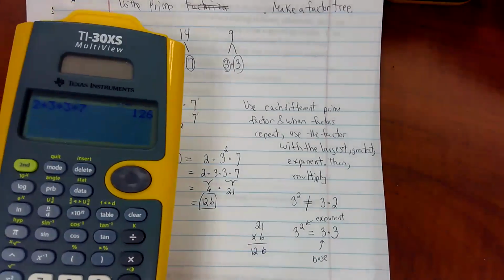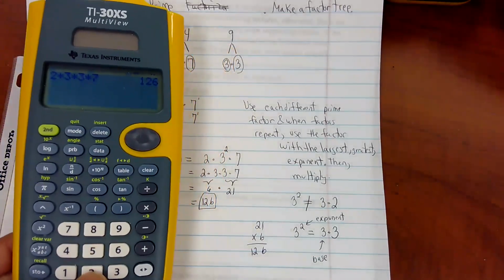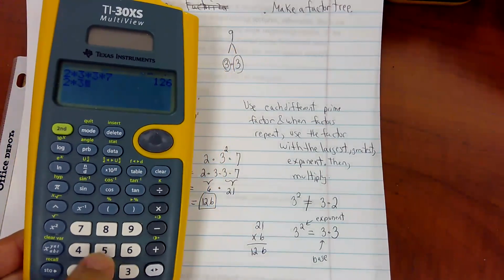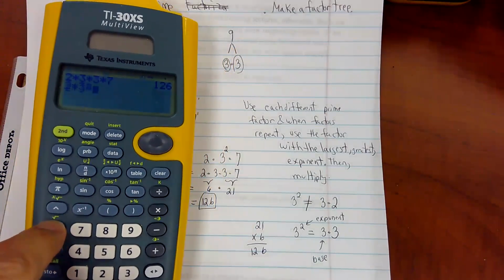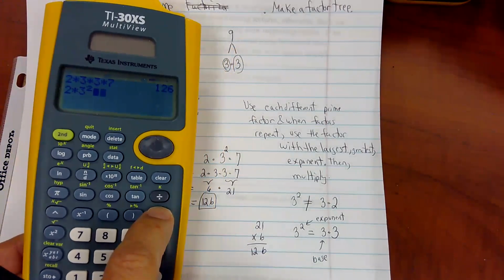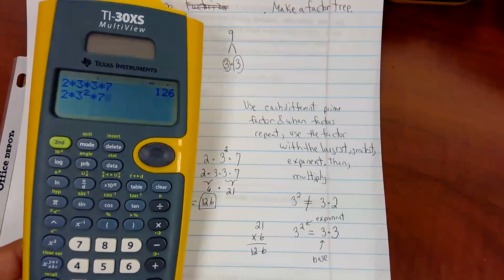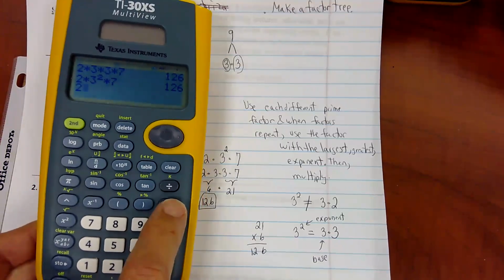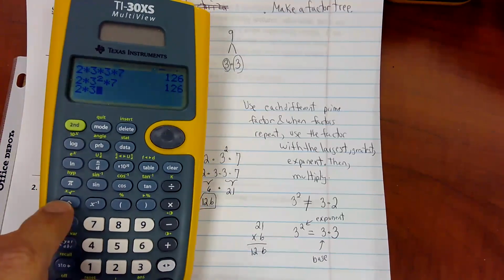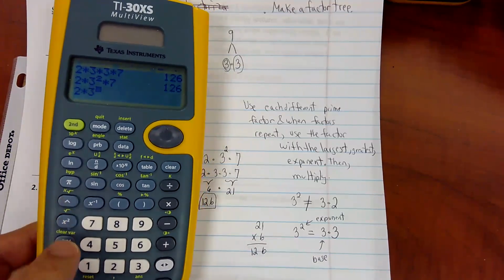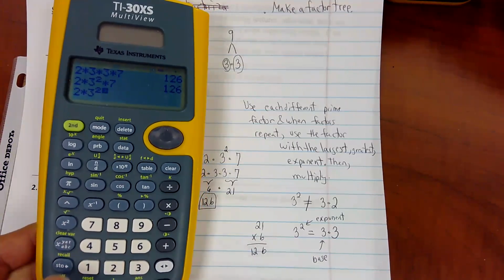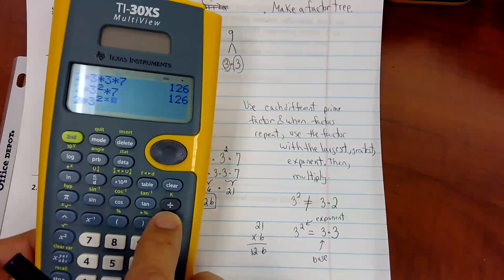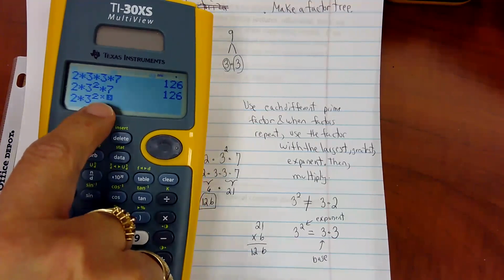Another way to write that would be 2 times 3, and then I can hit this squared. See this squared there? And then times 7. Another way to type that would be 2 times 3, and then the hat. See this hat? That hat raises it to the second power. But then I have to push it back down. See how that's floating? I don't want that floating.